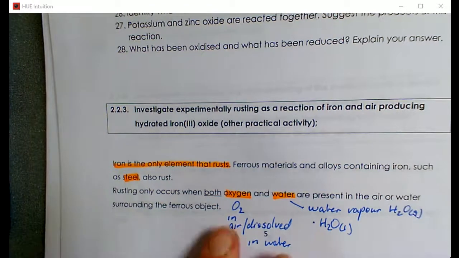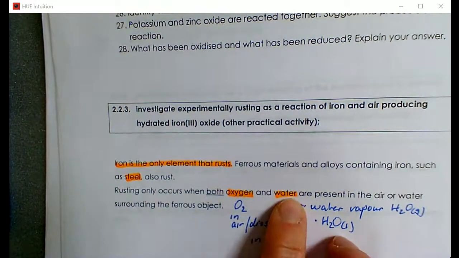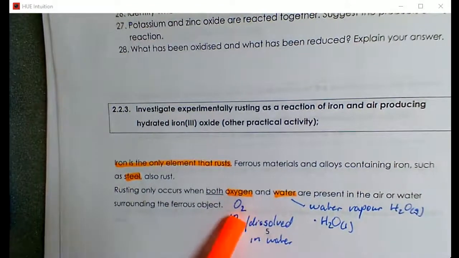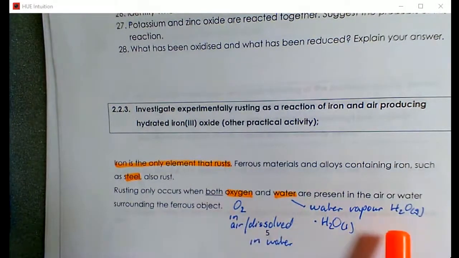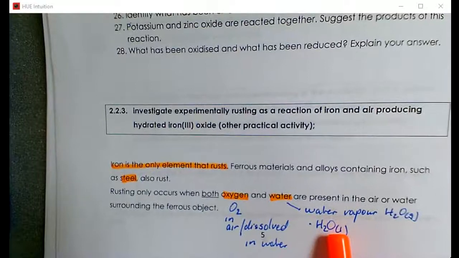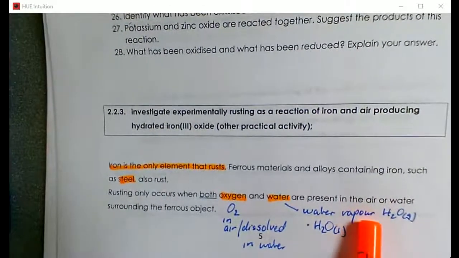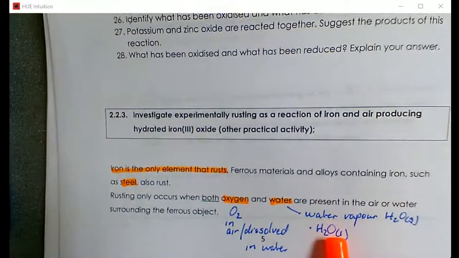Now the conditions for rusting are that you need both oxygen and water present. Just note that this is oxygen as in O2, right? Oxygen gas, either from the air directly or dissolved in water, and not the oxygen in the water molecule. The water can be just present in the air and can condense on the iron object, or if you put an object into water directly, it'll rust more quickly.